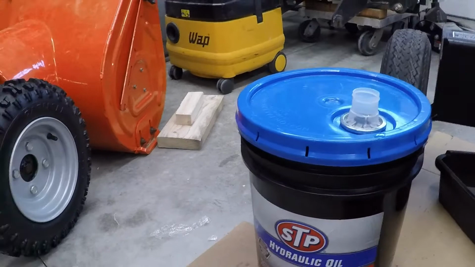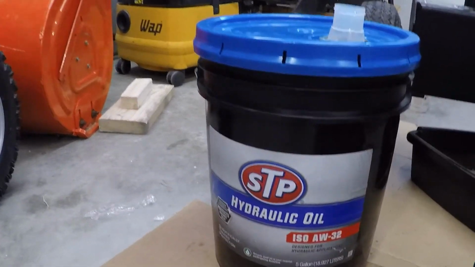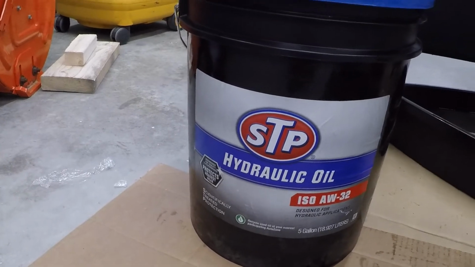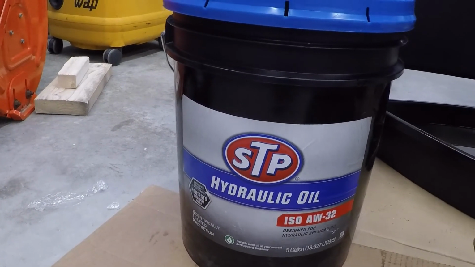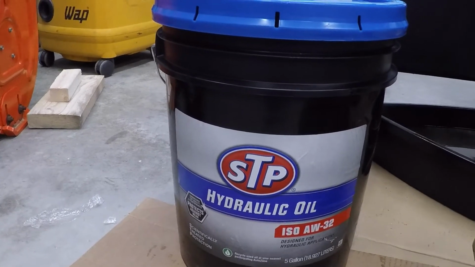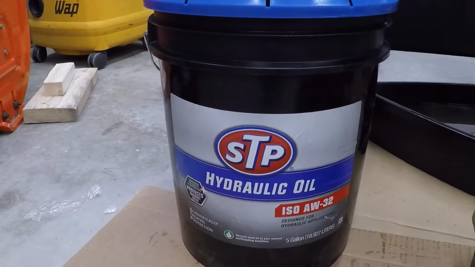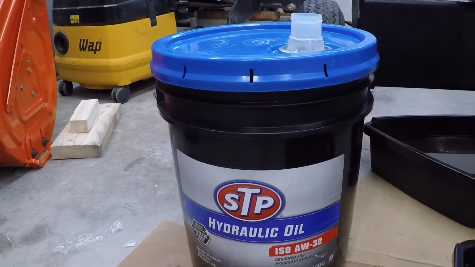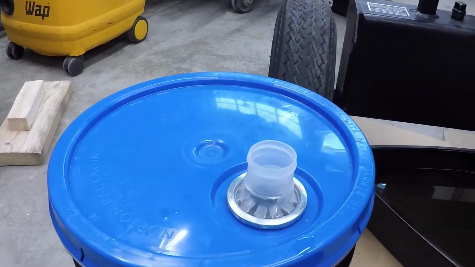Putting STP ISO AW32 oil in. Again, just comments online from several people. STP is a name that's been around for a while, so I went with this. Bought 5 gallons of it. It's about $50 at AutoZone. You can see it's got the spout.